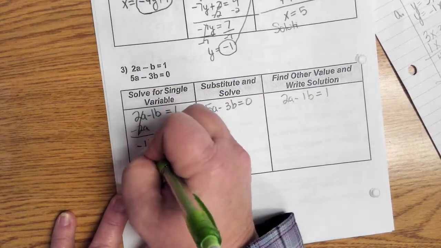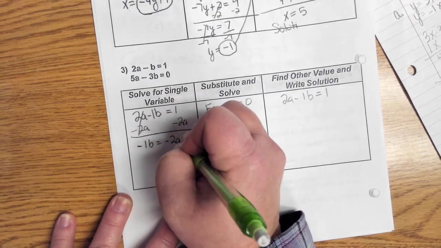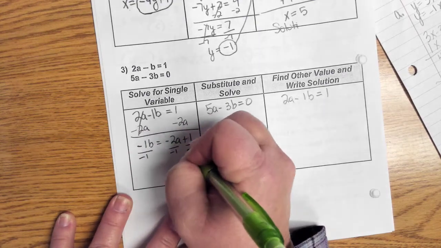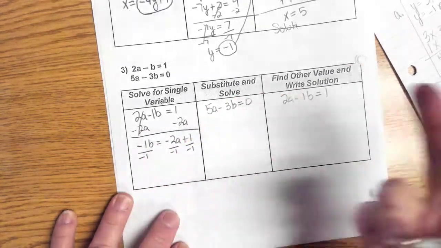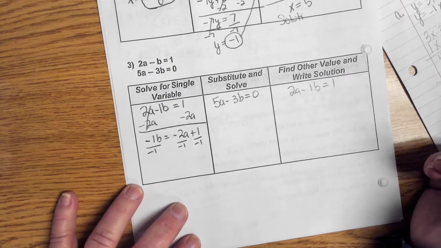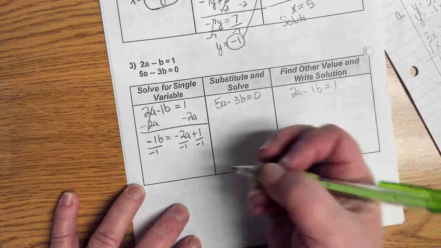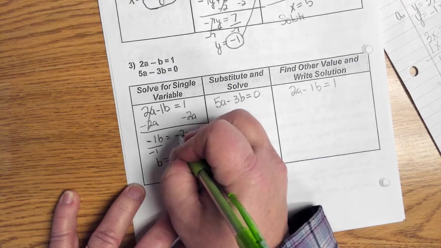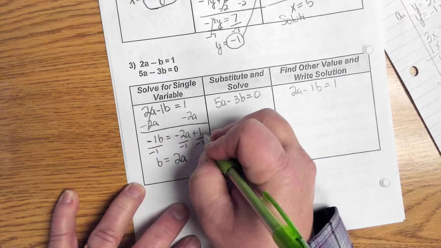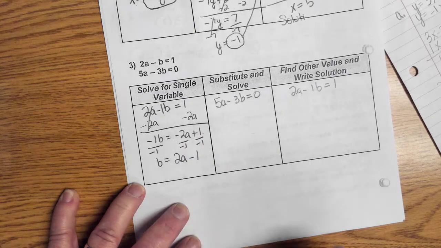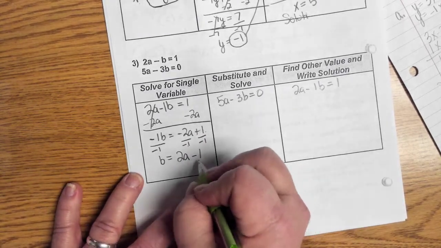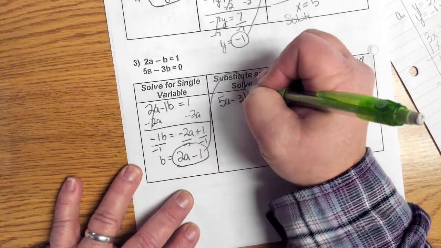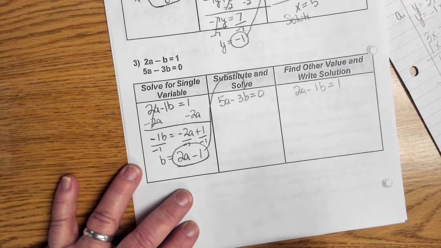So, negative 1b is equal to negative 2a plus 1. Divide by negative 1, or multiply by negative 1. It doesn't matter which way you do it. I get b is equal to, negative divided by a negative gives me a positive, and this is going to give me a negative. So now I know that b is 2a minus 1, wherever b is where I'm plugging it in.